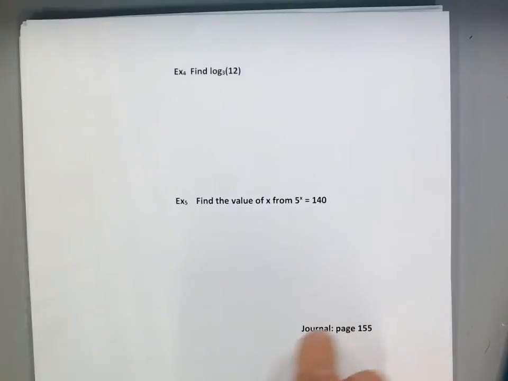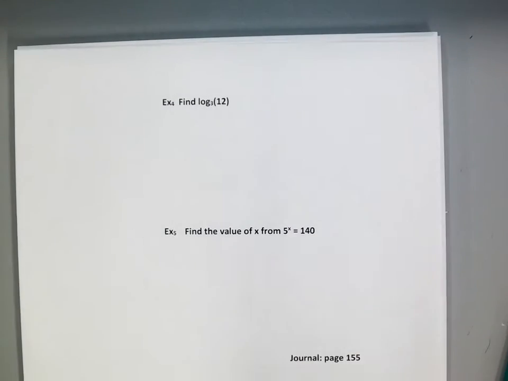Okay, now example 4 talks about log base 3 of 12. Now, if you have a super fancy dancy calculator, which I think I do somewhere around here, it'll do it. But if you don't have a fancy dancy calculator, then you can't.